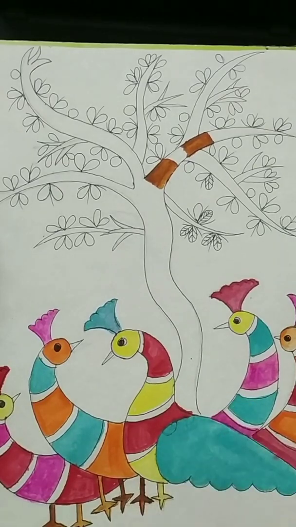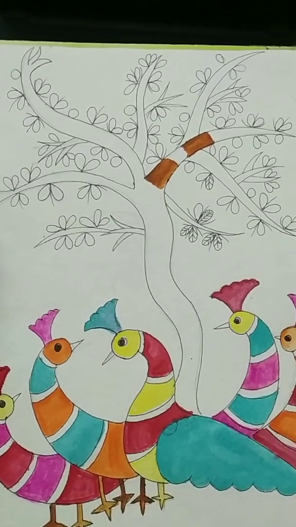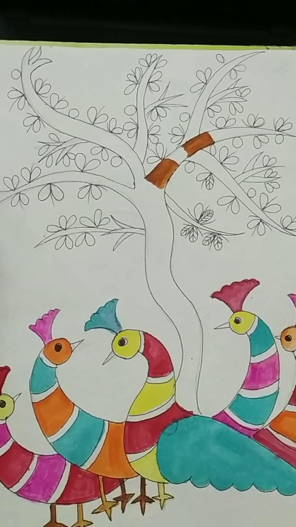Like I have used whatever color I had, I have just used them here and there. Suppose red was here, so this portion I'll use little red. Then I applied orange, then orange is used somewhere here. Then I've tried pink. So whatever colors you have, you can play with those colors.